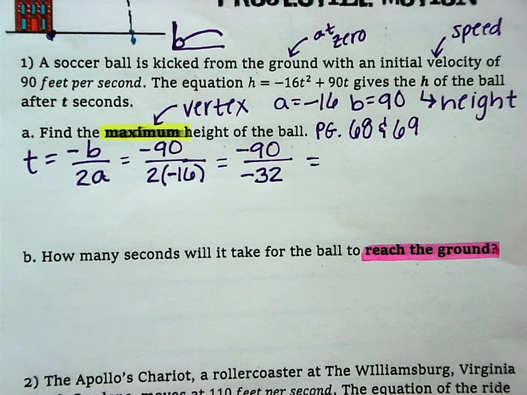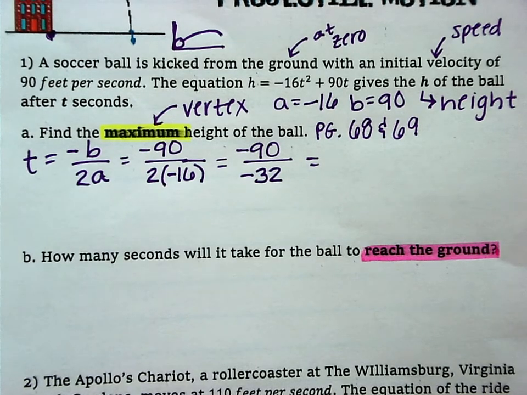So that is going to be a fraction. Well, it is a fraction. Remember, fractions represent division. So you are really just dividing -90 divided by -32.